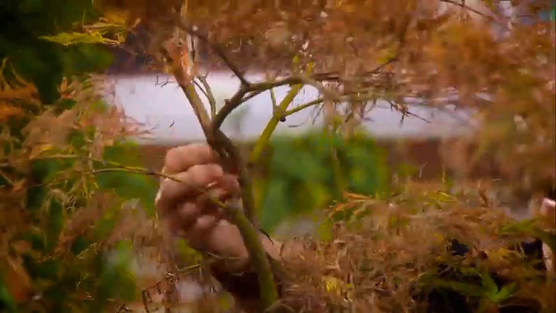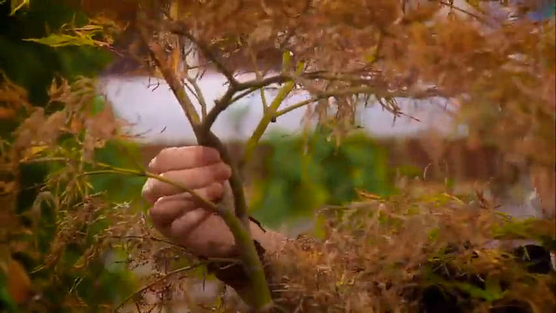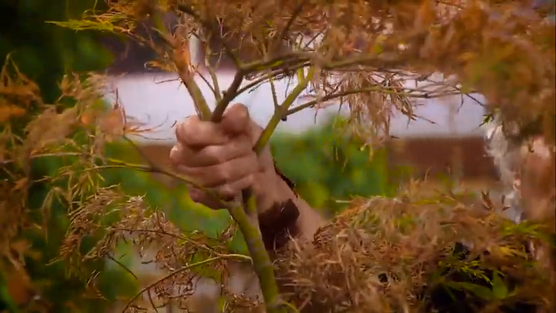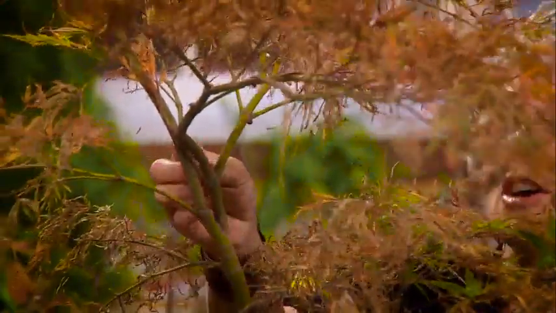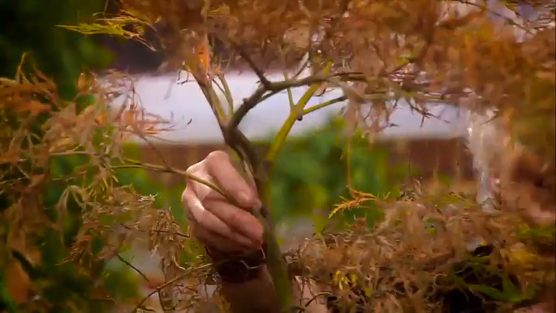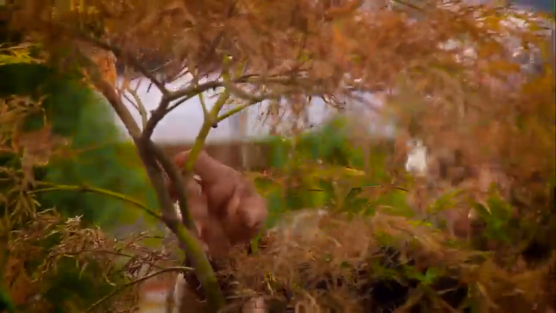This should be pruned out because they're so close together that eventually they're going to fuse, and then you're going to have this big fused mass up here that is going to be prone to breakage. So you've got some crossing branches that, if you did buy this, you would want to prune some of this out to get that problem out of there.